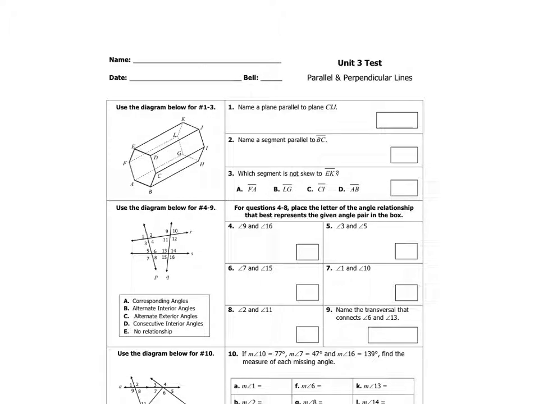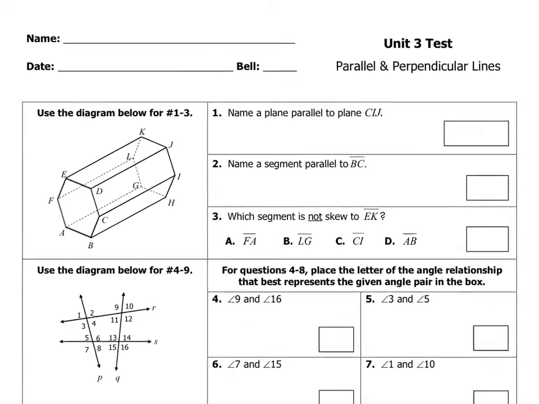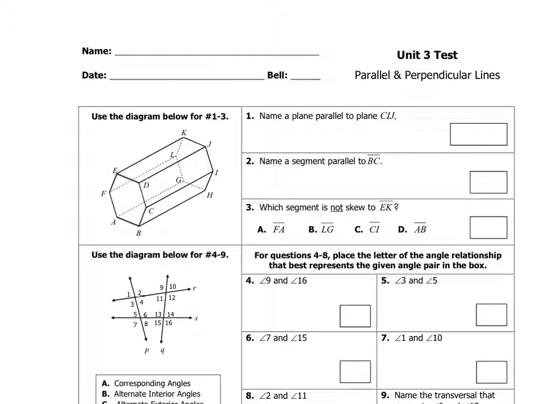Okay, so let's zoom in here on number 1. We're using this picture over here to the left-hand side. It says name a plane, so that's a surface, parallel with CIJ. So CIJ, that's this panel right here, this side panel. So name me another plane that is parallel with that one. Make sure you use 3 points just like they did right here.